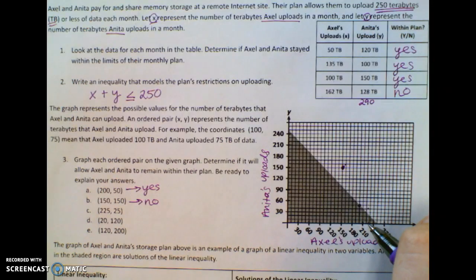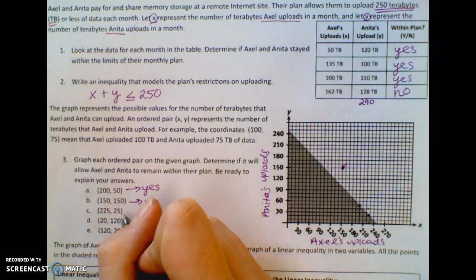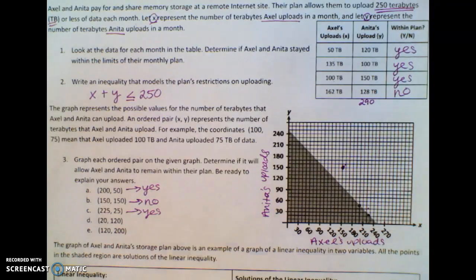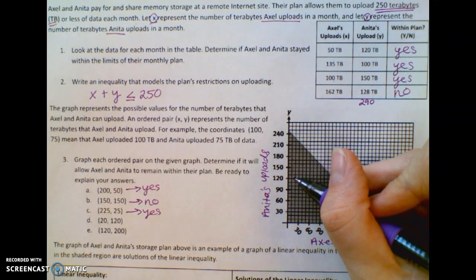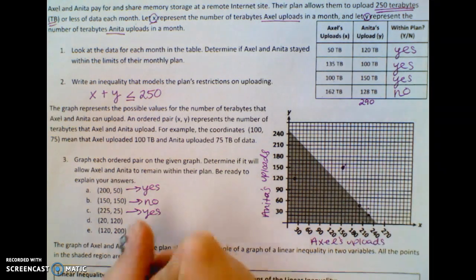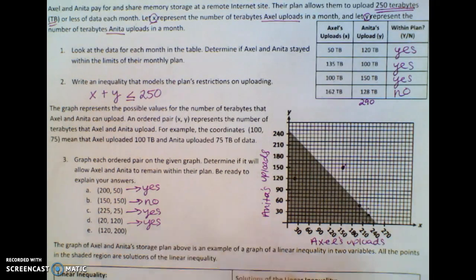That is 225 here, and we go up to 25, so it looks like it falls right on our line here. So yes, that one is part of their plan as well. That one is on the boundary line. Go to 20 and then up to 120. Clearly that one is within the shaded region. So again, it's a yes, that falls in their plan.